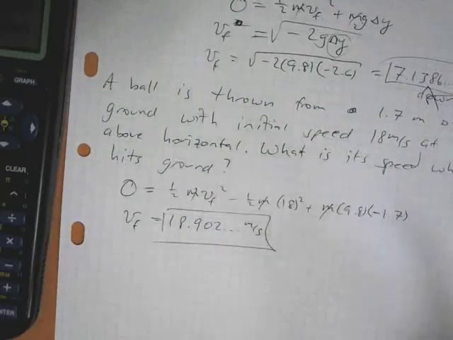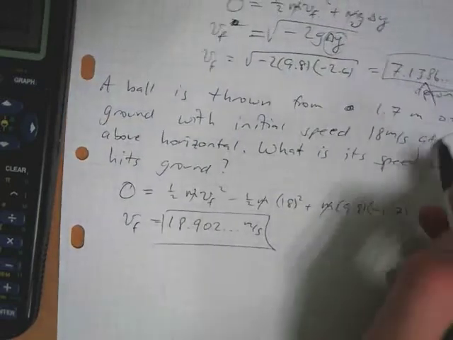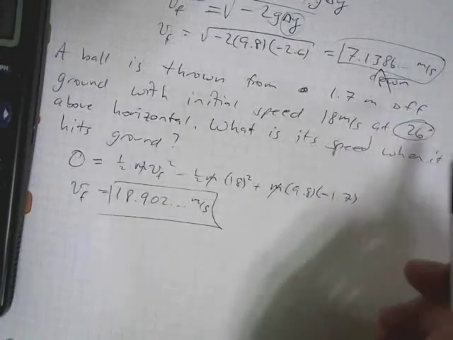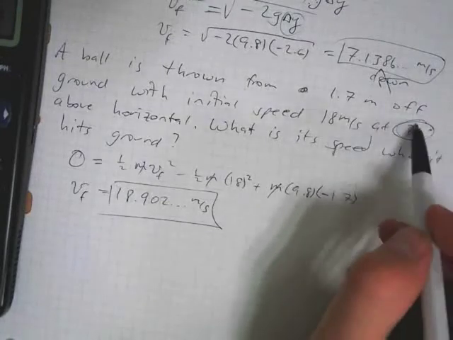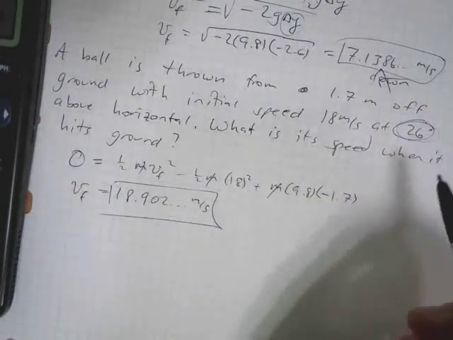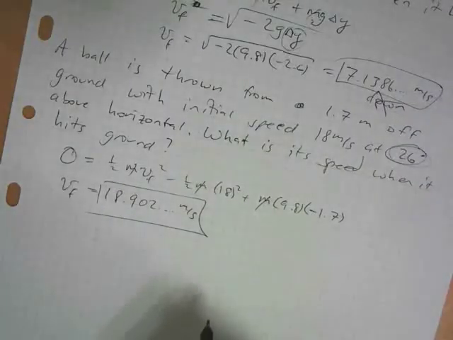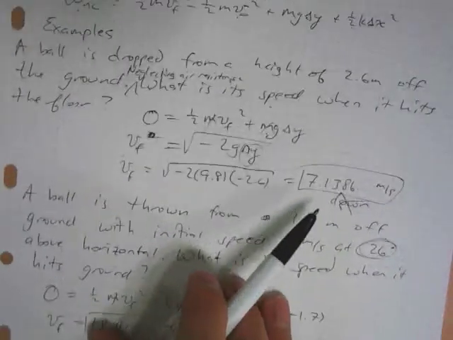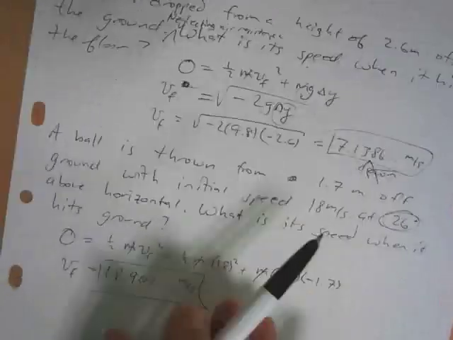Notice that nowhere did this angle come into play. To do this using kinematics, we had to break it down into components, but the angle didn't matter because there is no angle in the energy equation. The direction doesn't matter when you're squaring it.